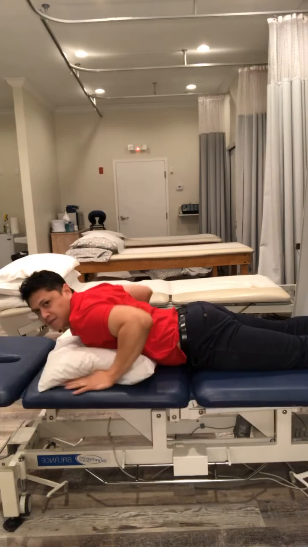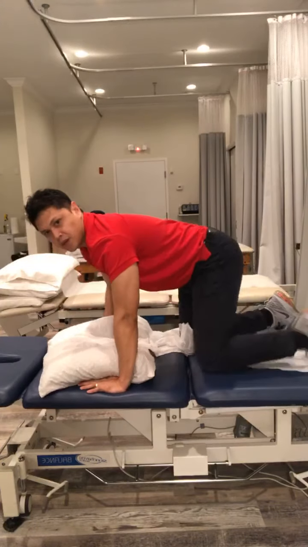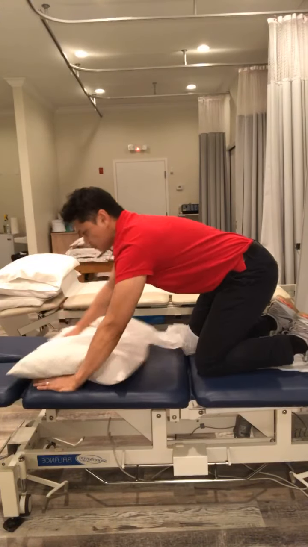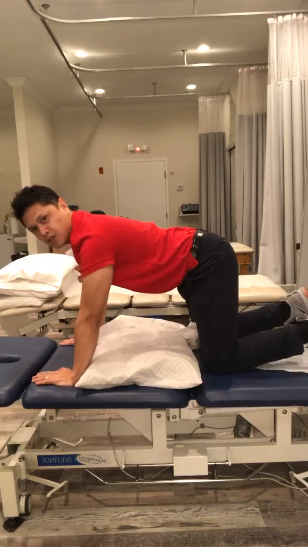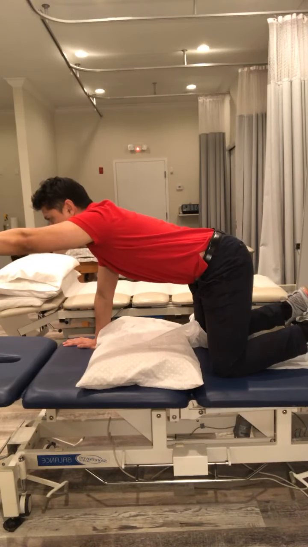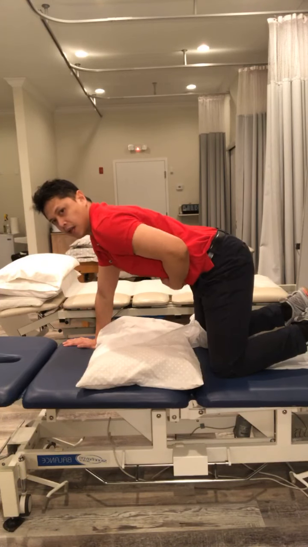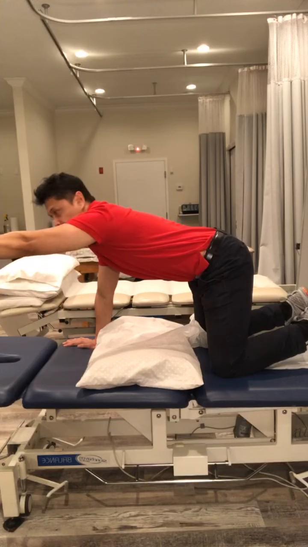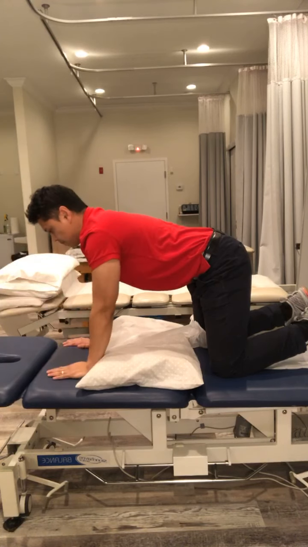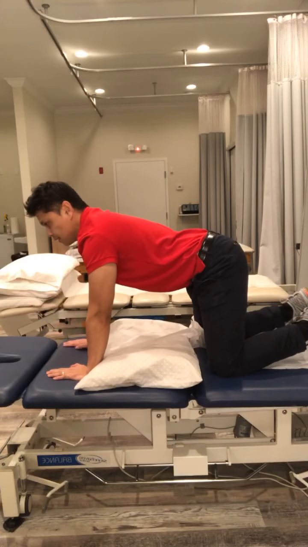And you can actually feel it in your back extensors. All right. Now the progression of this, guys, is you do one arm, and make sure your core is tight, okay? Tight yung core muscles mo. So you're doing up, and then back, up, back, okay?